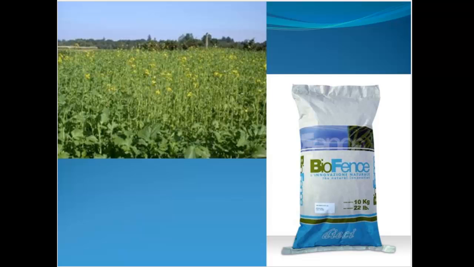Another example, as you see in the upper left, is the use of mustards, which are grown as a cover crop. Once that cover crop has grown and starts to flower, we come in and chop it and then incorporate it into the soil. Through the process of chopping and incorporating, it releases a compound called glucosinolate, which is biostatic in its nature. It results in, like I said earlier, death of weed seed as well as fungal and bacterial organisms.